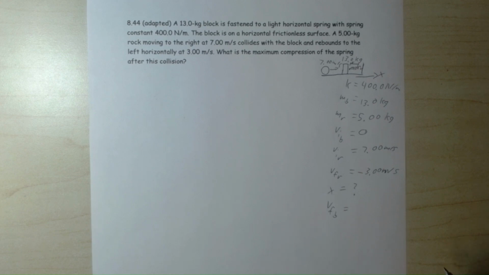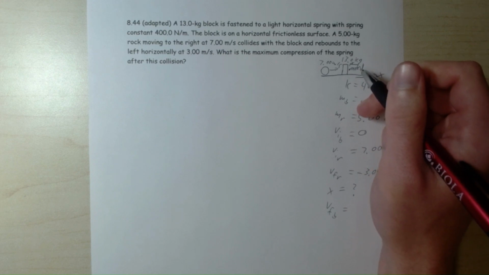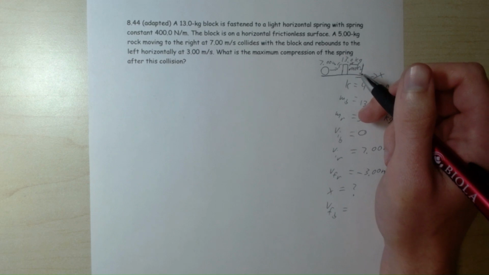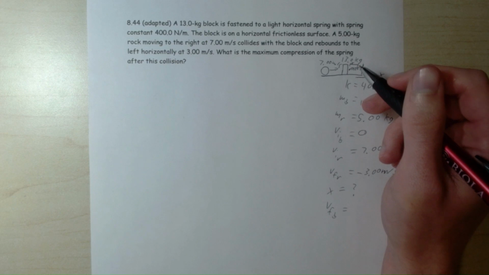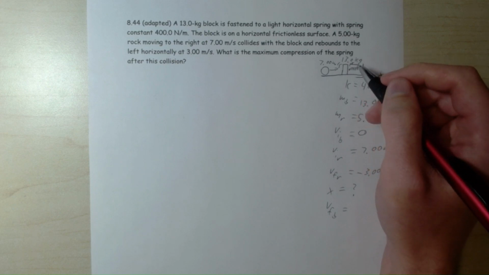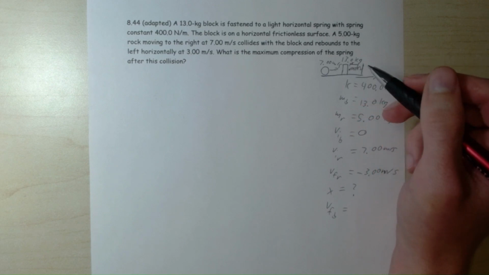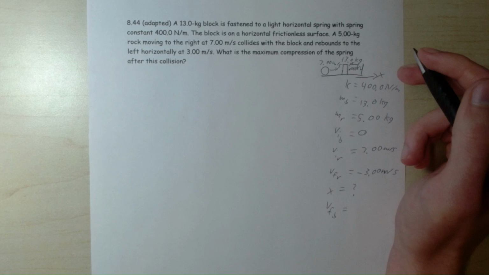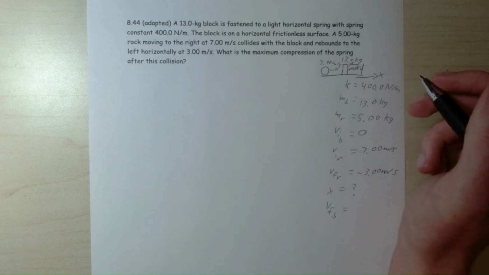Okay, so let's use our conservation laws here. We want the compression of the spring X, and it's going to be maximally compressed when the momentary velocity of the block is 0. So when the kinetic energy of the block is 0 after the collision, then X is going to be at its maximum value. But we're going to need to use conservation of momentum laws first. We cannot combine the two because they are different quantities.